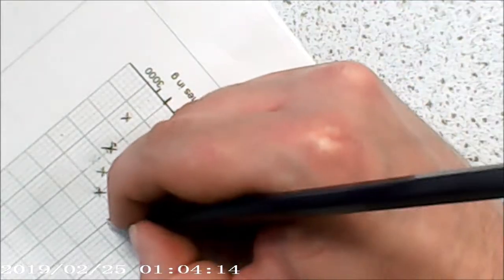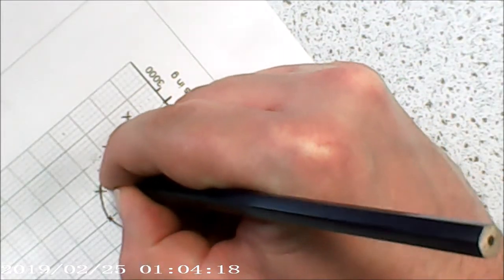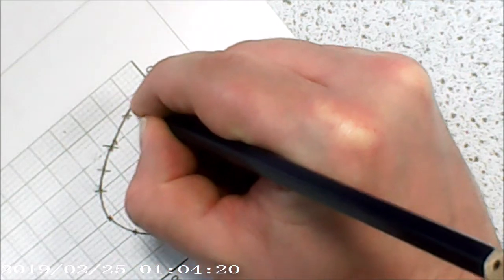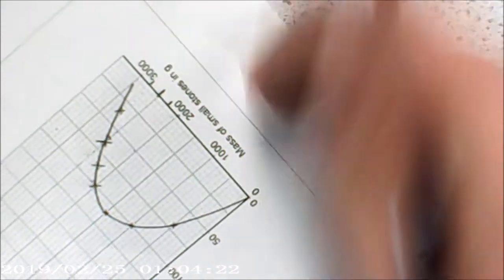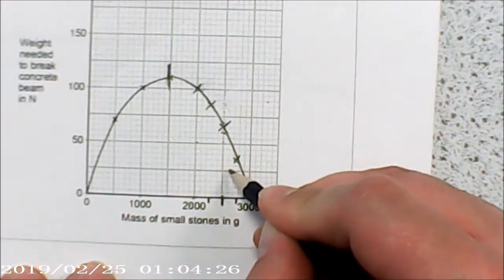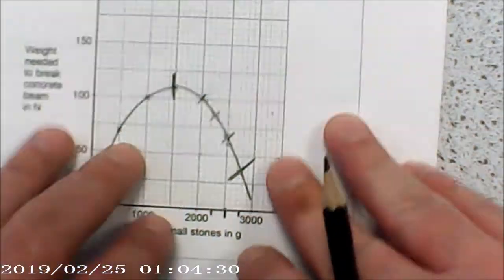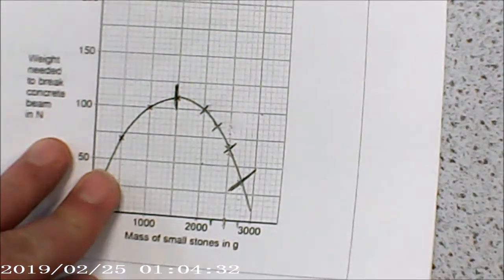So I put that in there and use that to go round. So I just continue the line, going through them. It doesn't matter if you continue a little bit more. What you will be marked on is the line between here and here. So if you included that, that will be your 3rd mark.